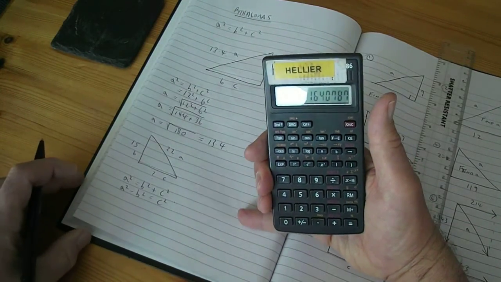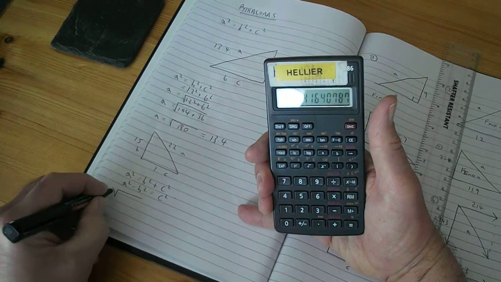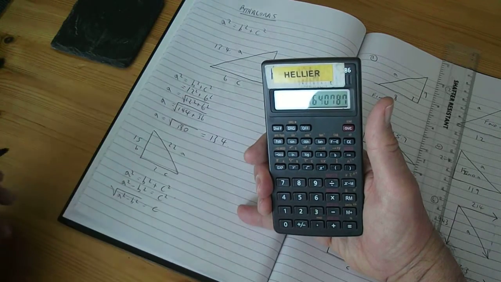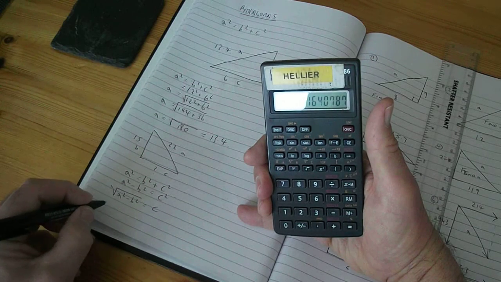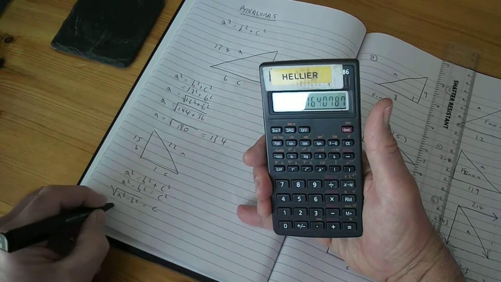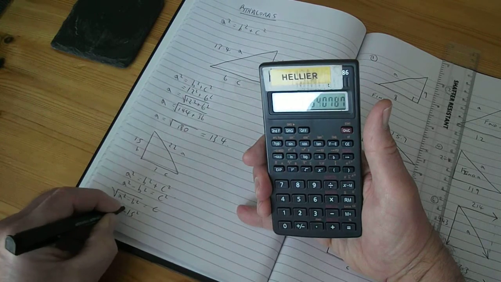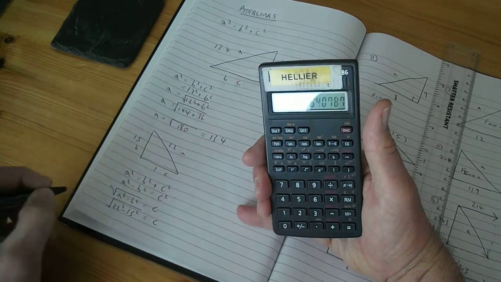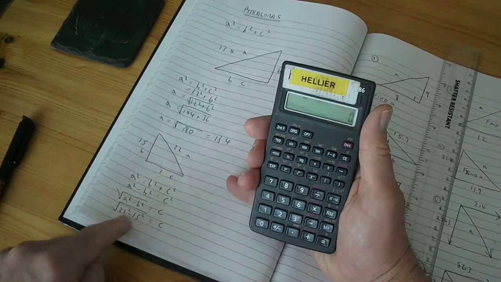And then we can start to substitute the figures. So I know now that the square root of A squared minus B squared equals C. So put the numbers in from your sketch. 22 squared minus 15 squared, square root of all that equals C. On my calculator, the way I can do it is to do what's inside the brackets first.